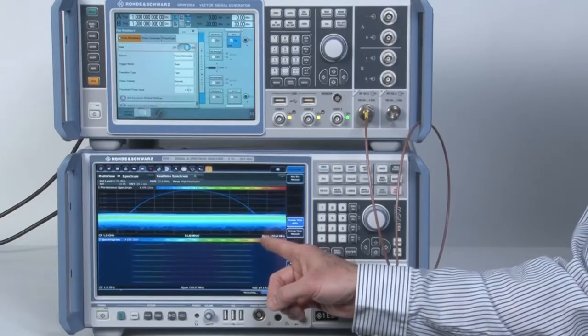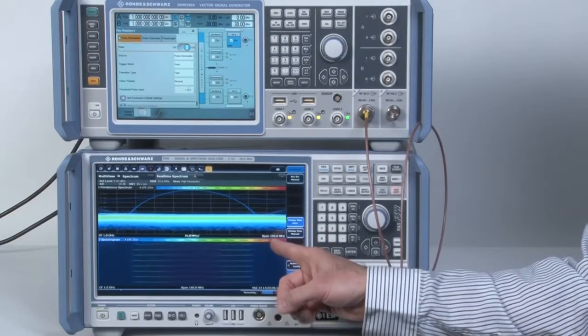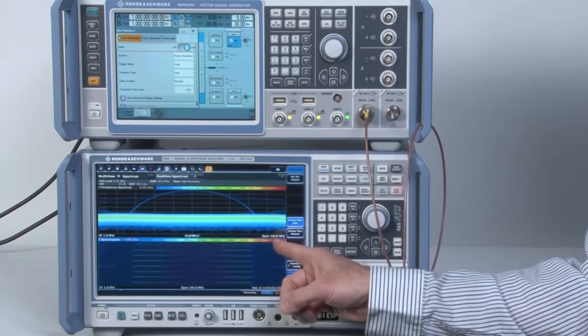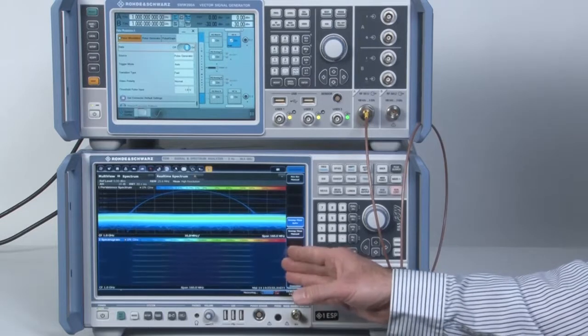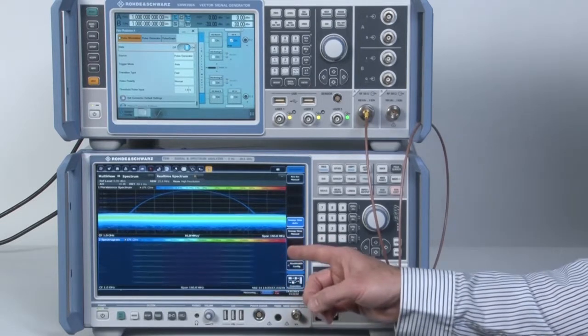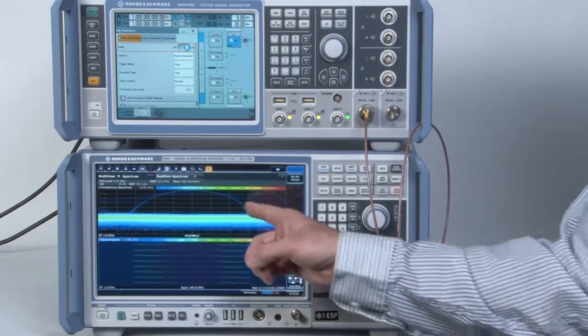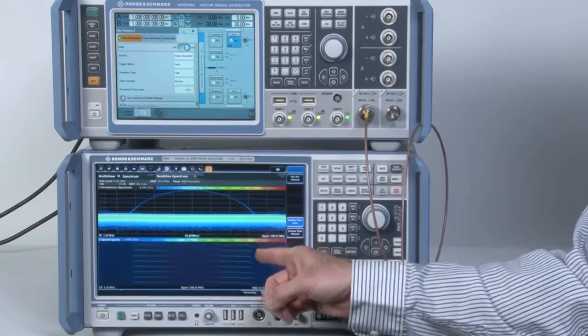So that concludes the demonstration. Remember, we went over the new real-time option, some of the user interface features, the 160 megahertz bandwidth, and what's called the probability of intercept, which we showed here on a 1.7 microsecond pulse.